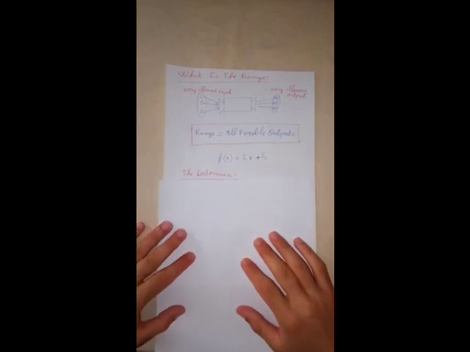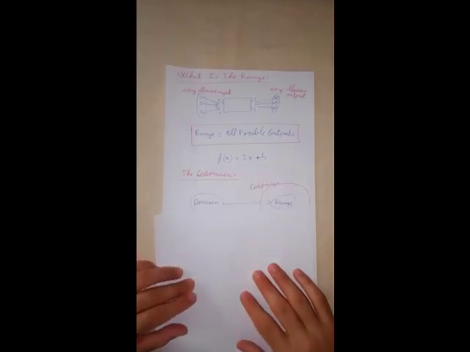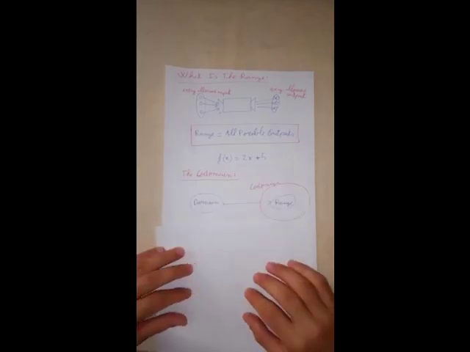The codomain. The codomain is slightly different from the range. The codomain contains the range, but it may be larger than the range. Look at this diagram. So, not every element of the codomain has to be an image of an input. How do we find the codomain? Actually, the codomain is given to us in the definition of the function.